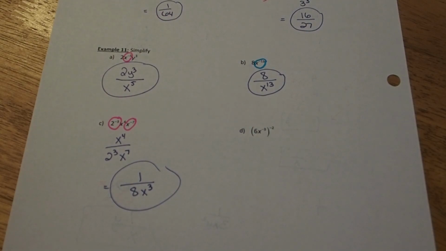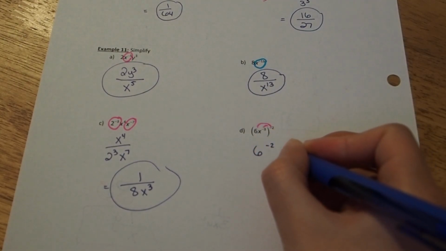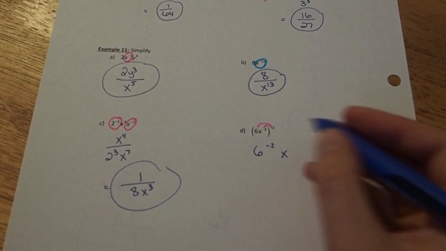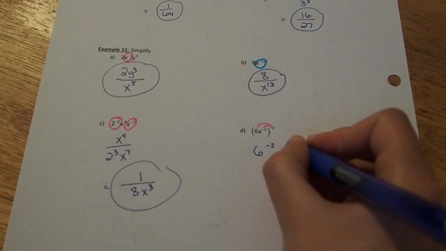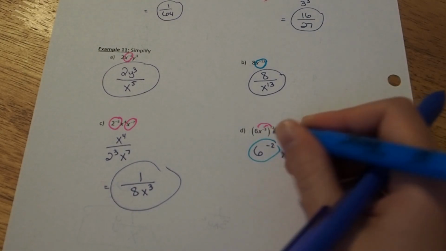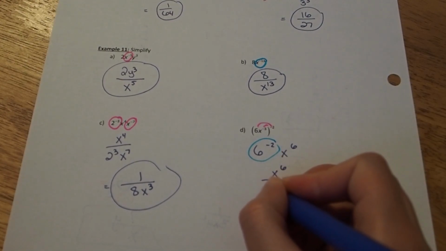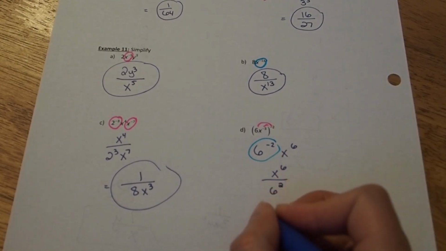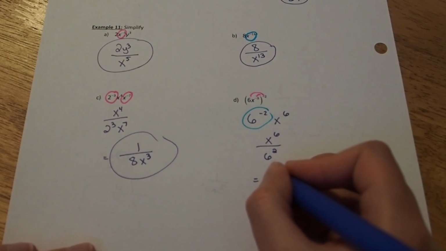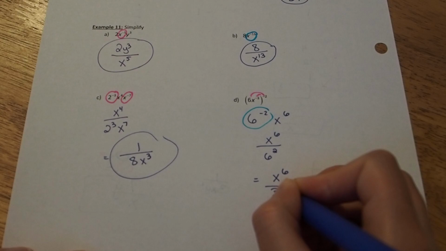All right, in number 6, before I get to moving things, we're going to distribute our power. So we're going to have 6 to the negative 2 times x to the negative 3 times negative 2, which is going to be positive 6. Now I only have a negative power on 6, so the x to the 6 will stay in the numerator. 6 squared will move into the denominator, and because 6 squared is numeric, we'll calculate it: x to the 6th over 36.